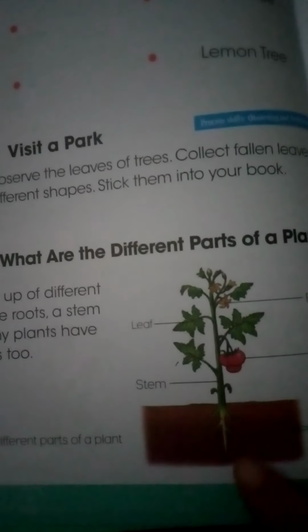Now, this topic is about plants. Plants are living things and they are habitats of other animals. There are different types of trees, herbs, shrubs, creepers, and climbers. There are different parts of a plant, and they have different functions. Each part has its own function.